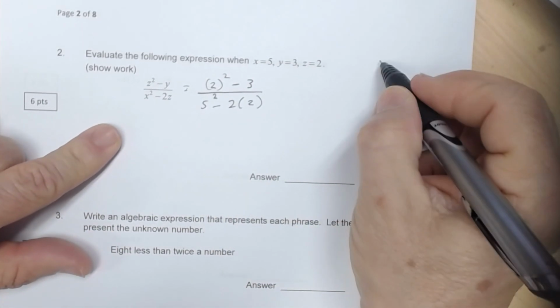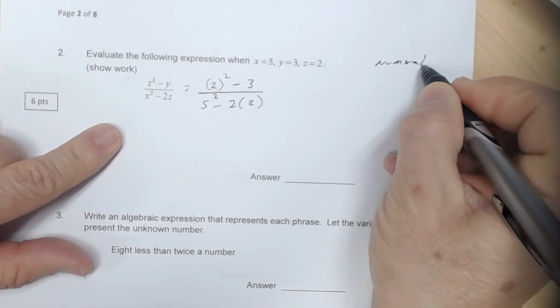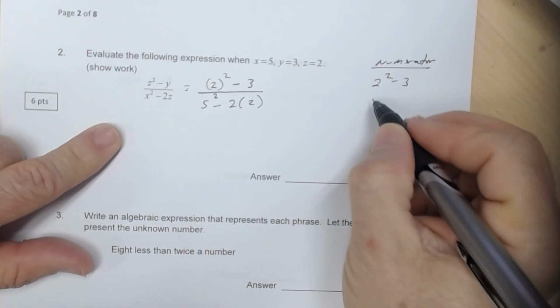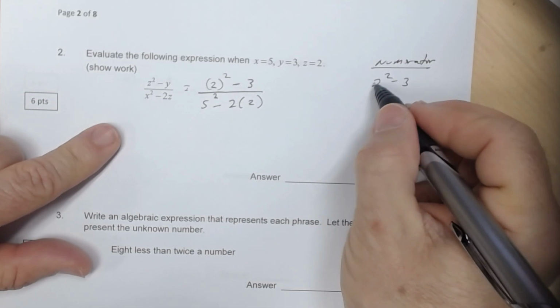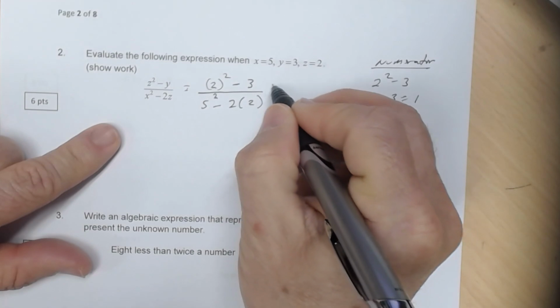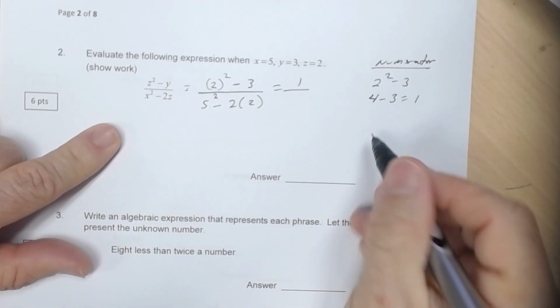And so in the numerator, you have 2 squared minus 3. And so I'm going to do exponents before I do subtraction. So 2 squared means 2 times 2, which is 4. 4 minus 3 is 1. So that's the numerator.